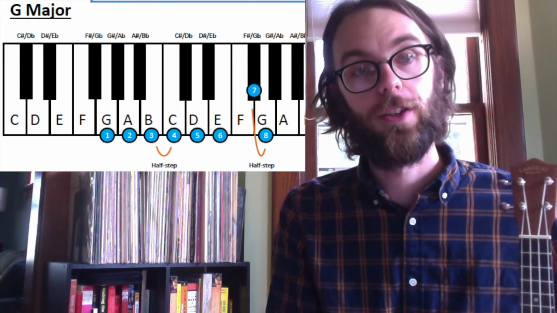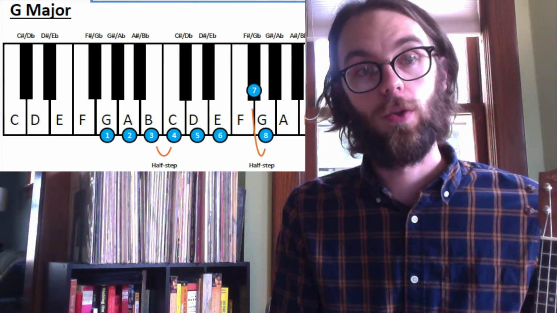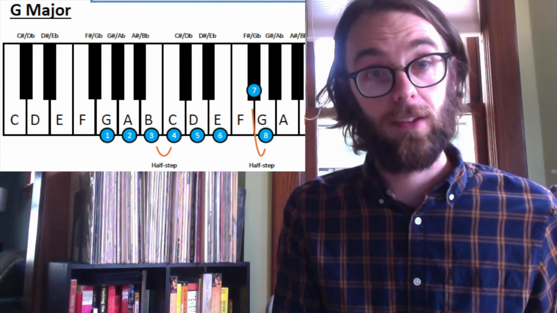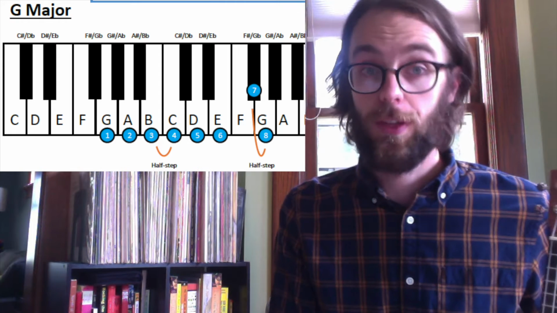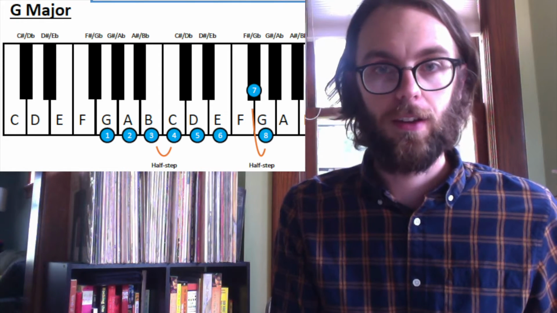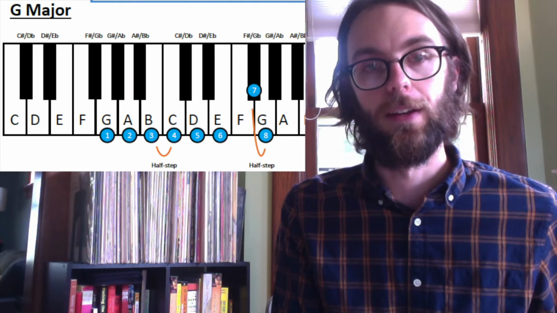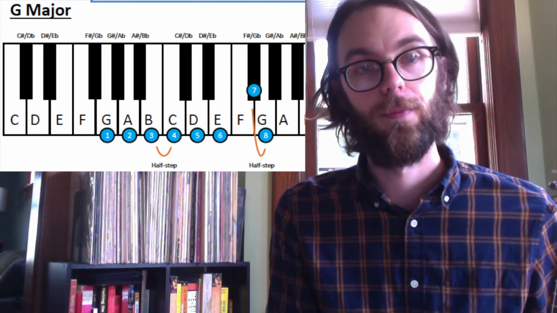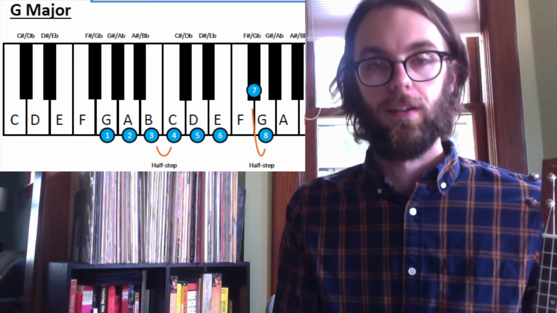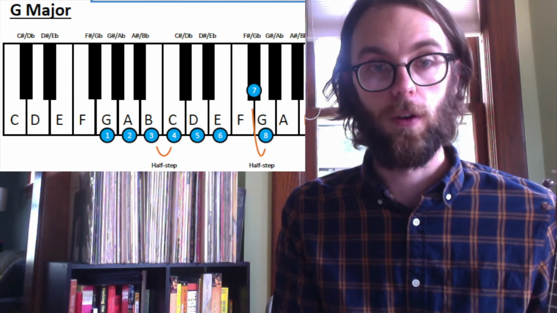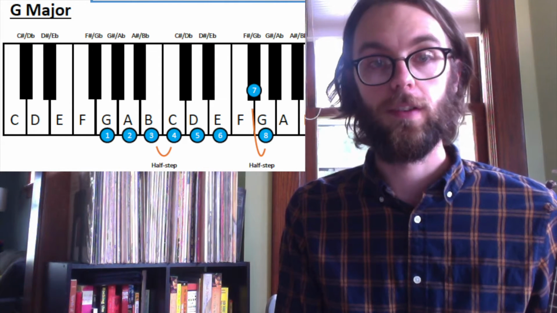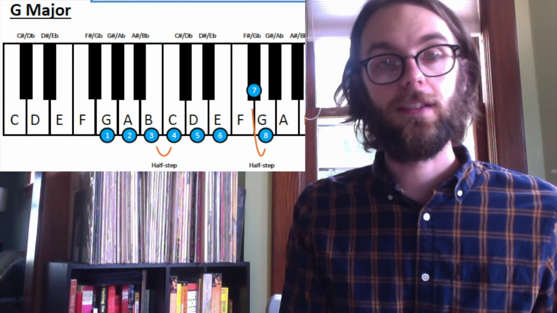So if you start on the G, 1 to 2, there's a black key between them, that's a whole step. 2 to 3, there's another whole step. Now 3 to 4, there's no black key between it. So that's still a half step. C to D, which is steps 4 to 5, is a whole step. Step 5 to 6 is a whole step.